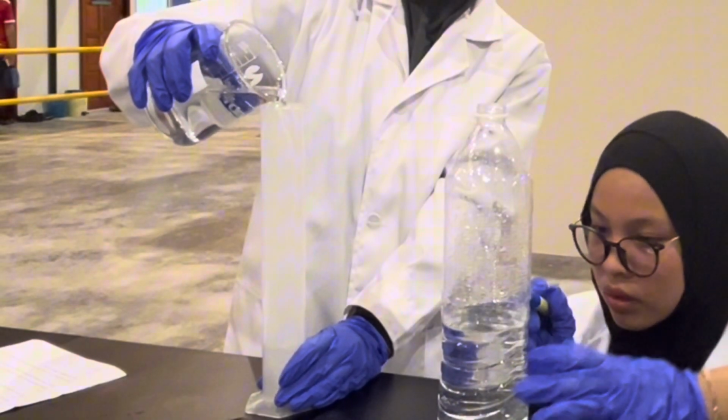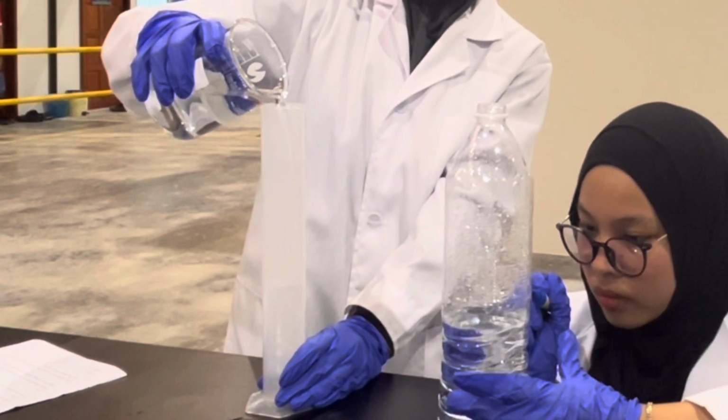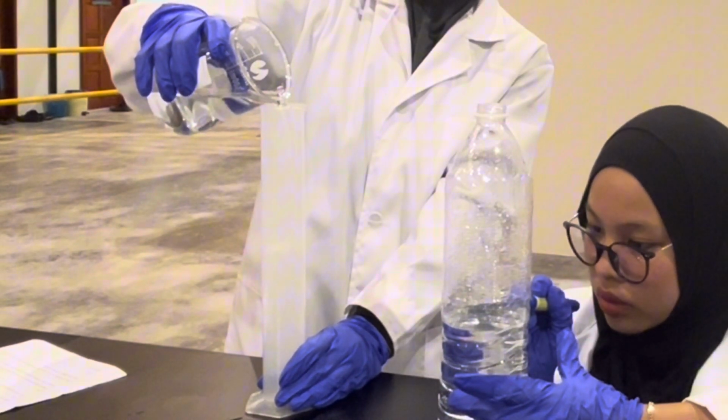First of all, measure 200 ml of water using a measuring cylinder.